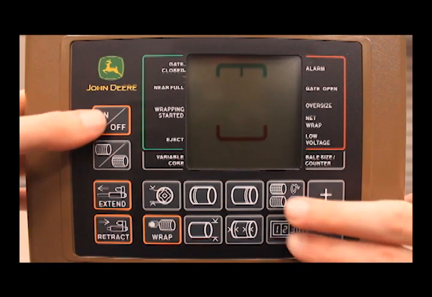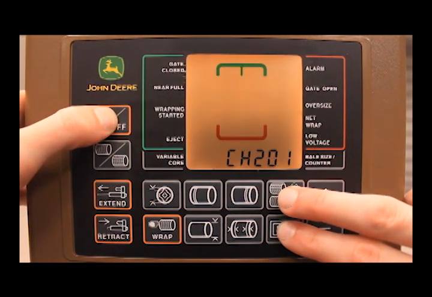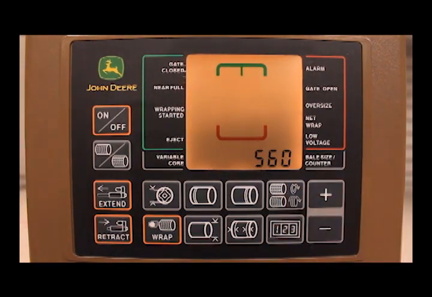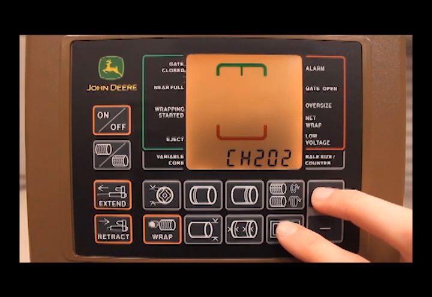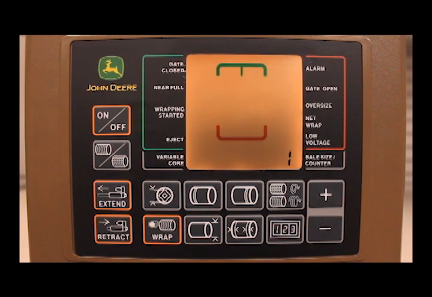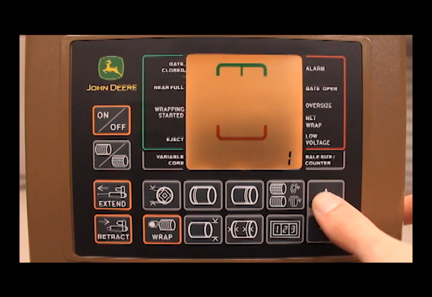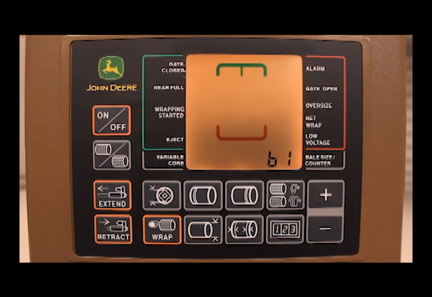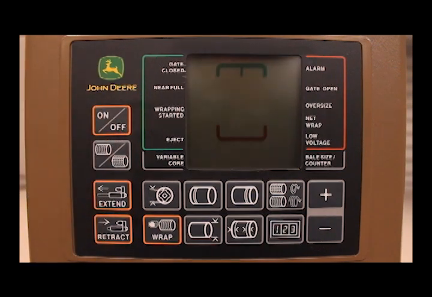Press and hold the bale counter key and the number of wraps key and then turn the monitor on. Release the keys when channel 201 is displayed. Then, press and hold the bale counter key and press the plus key until channel 203 is displayed. Release the counter key to display the channel setting, using the plus key to change the value from 1 to B1. Once that is complete, power off the monitor to save the setting.